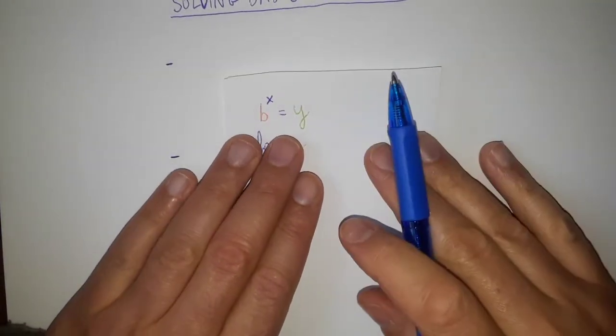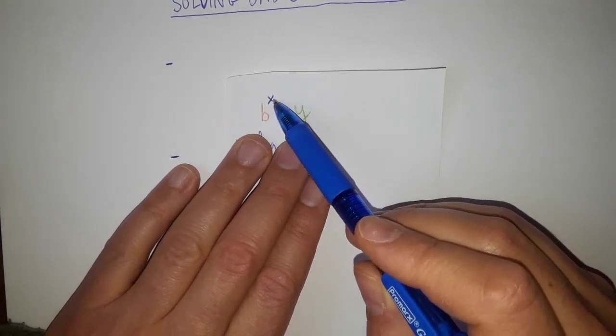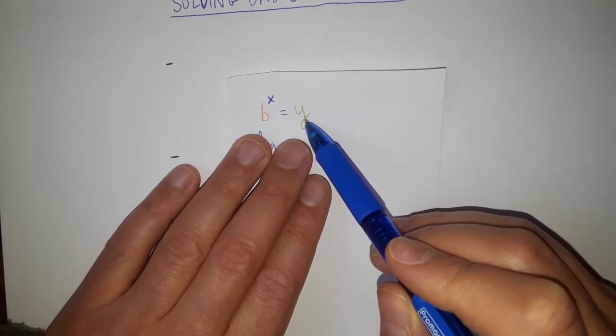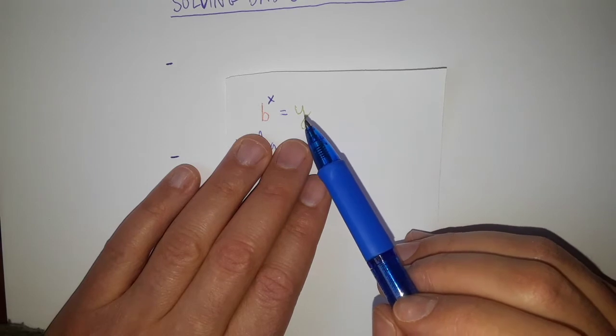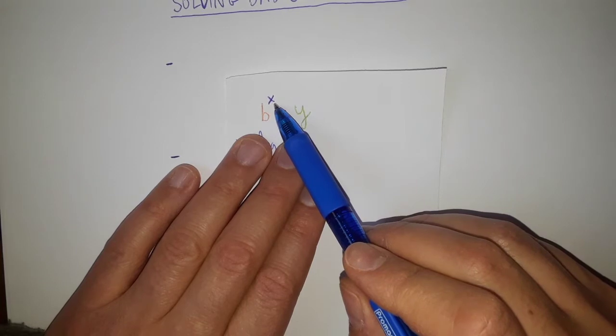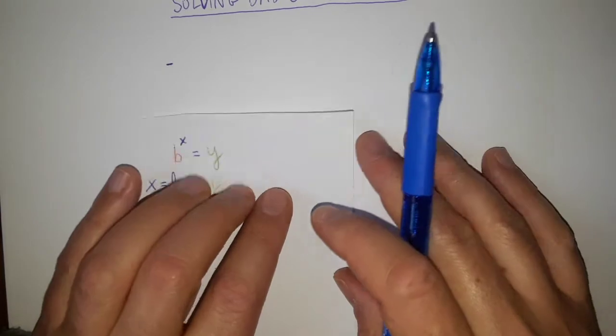How can we solve exponential equations? Well, first we have to know what exponential equations are. So we're gonna make sure we understand that first. Exponential equations are equations that have a base, an exponent, and that equals some number. But more than that, exponential equations happen when the variable that we want to solve for is on the exponent. Okay, so let's put an example of an exponential equation.